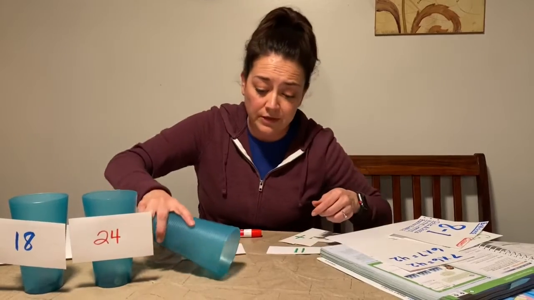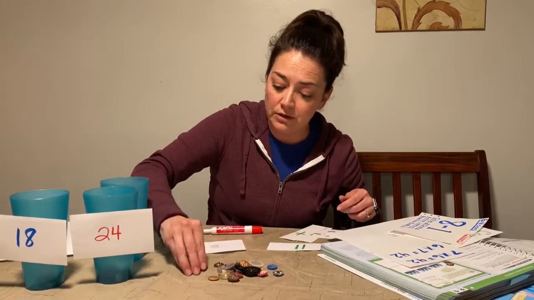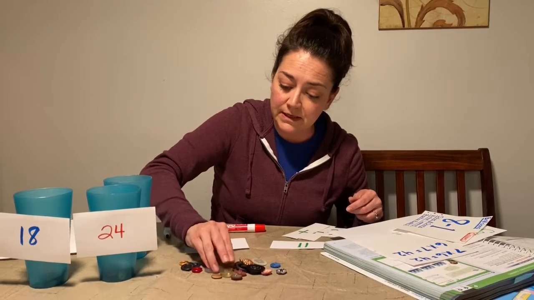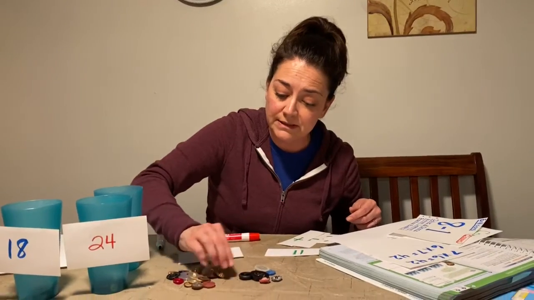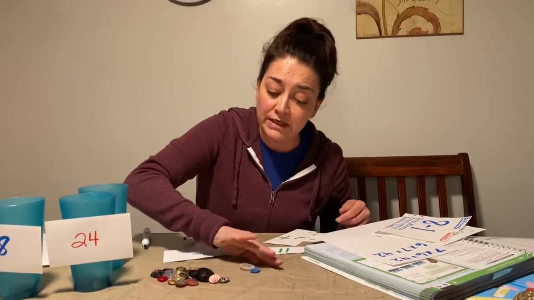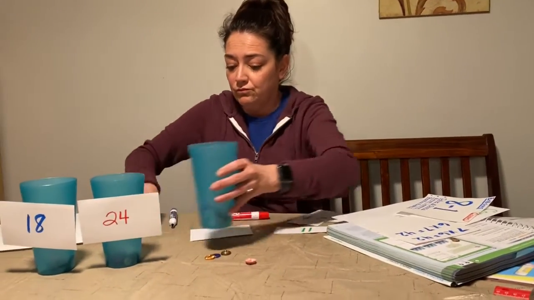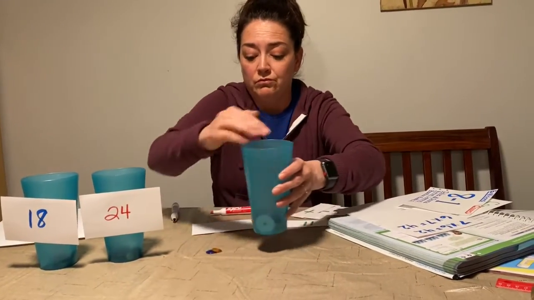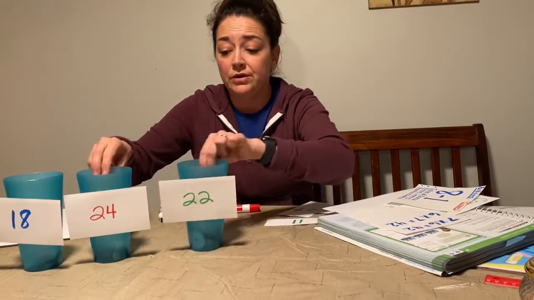And then in her third cup, she has 2, 4, 6, 8, 10, 12, 14, 16, 18, 20, 22 buttons. 22 buttons in her third cup.